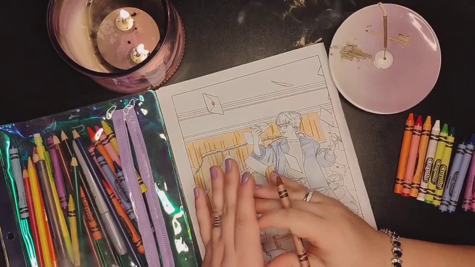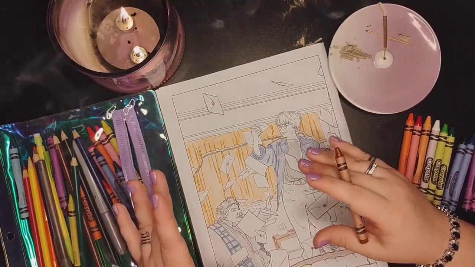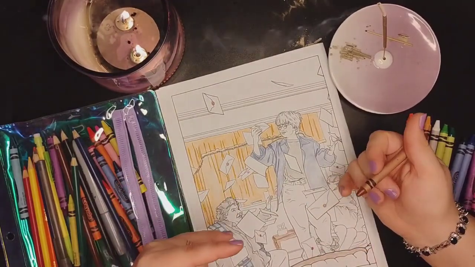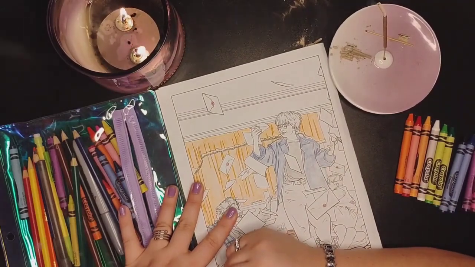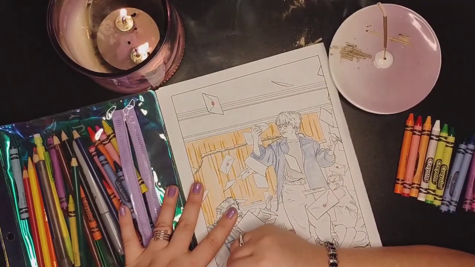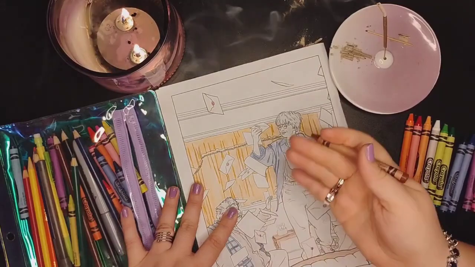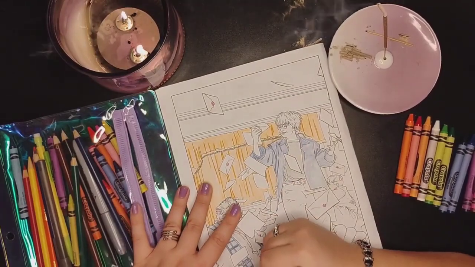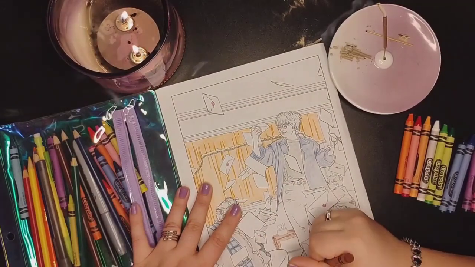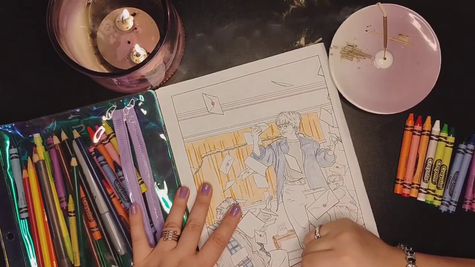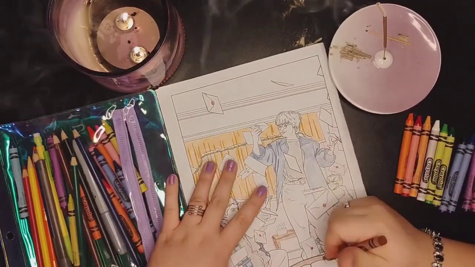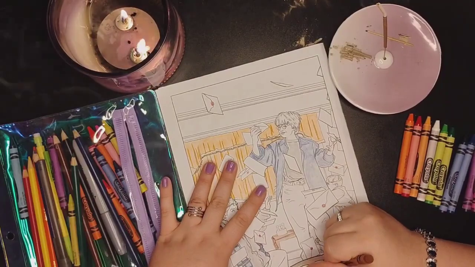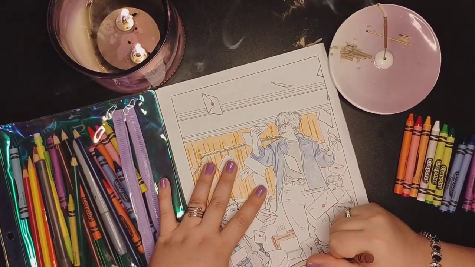I had to expand that memory of couch to sofa. At the time, I was at my friend's house, and I would think about how my friend's dad would always be on the couch. That was my Spanish memory of what sofa means.